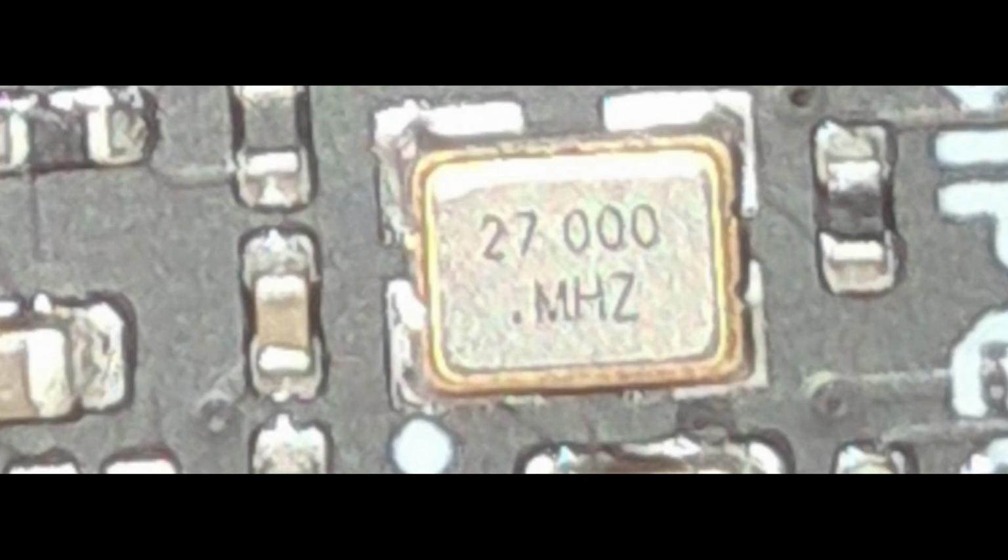On Nano 9K, we have an oscillator of 27 megahertz. 27 megahertz means 27 million oscillations per second. With FPGA, we are not measuring time directly. We are measuring time through oscillations. For that reason, on this board where we are dealing with 27 million oscillations per second, we have to use that number of oscillations in order to measure time.